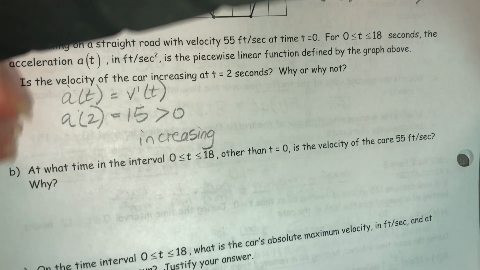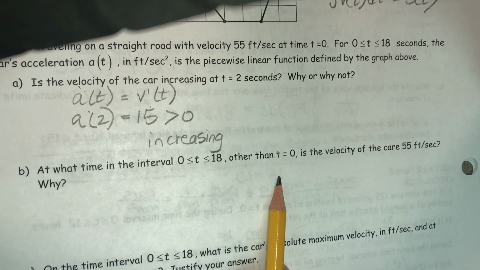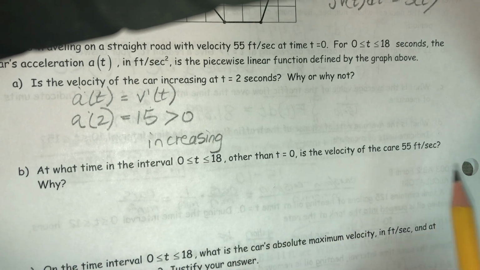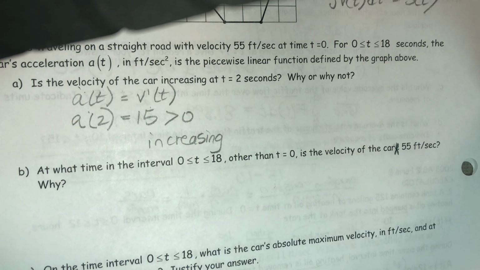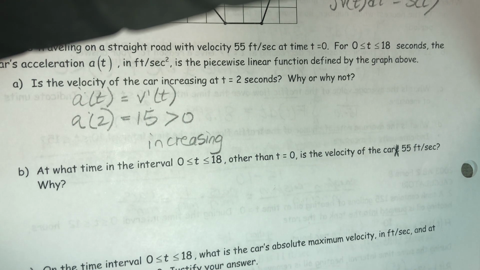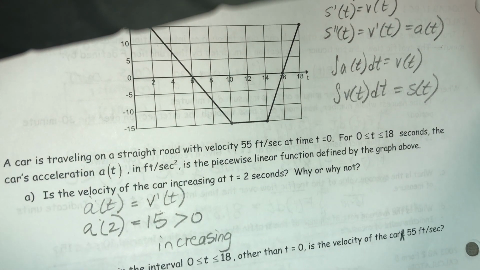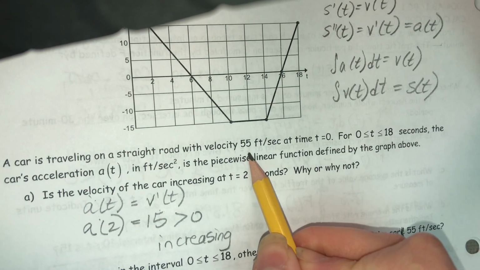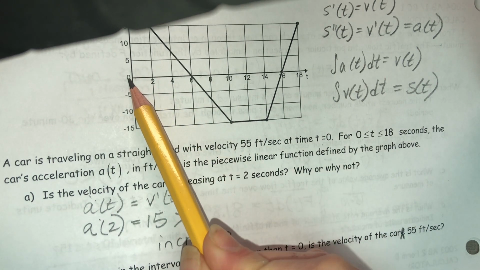Okay, B. At what time in the interval from 0 to 18 other than t equals 0 is the velocity of the car 55 feet per second? Why? Okay, so the velocity is 55 feet per second at the time 0. Where else is it going to be the same?